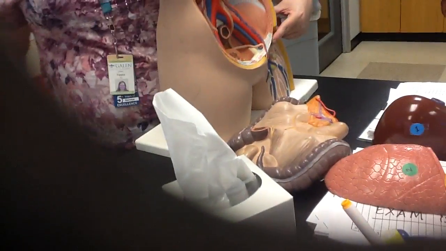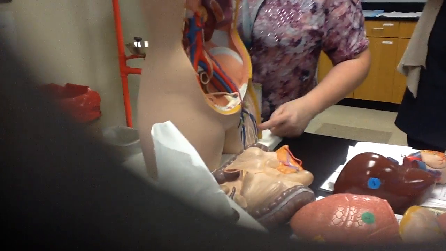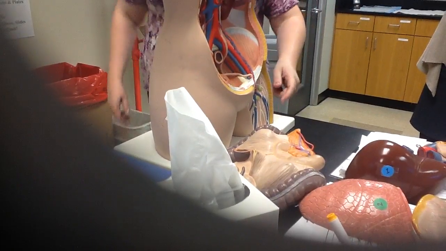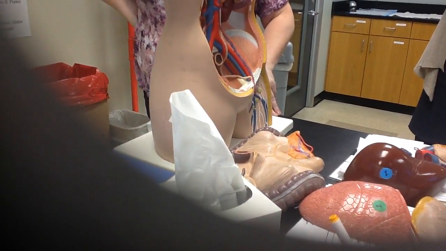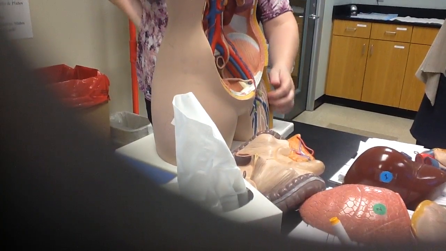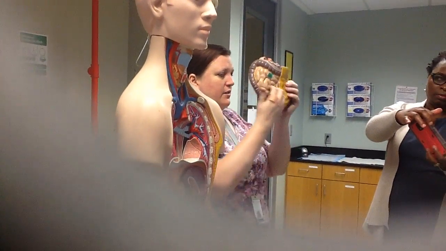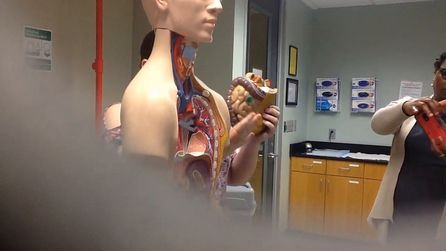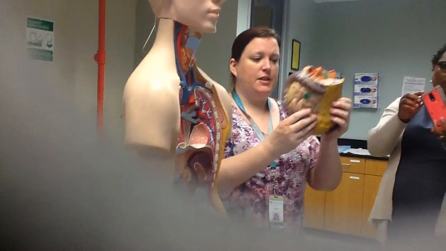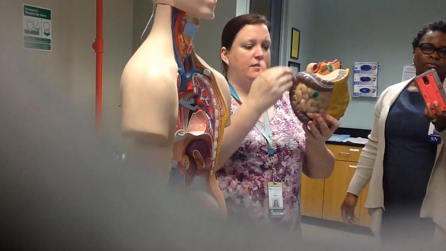What are these green dots? Inguinal lymph nodes. And then what are these white stripes? Lymphatic vessels. So the green dots are lymph nodes, the white stripes are lymphatic vessels. What is all of this? What organ is this? Small intestine. Make sure you're specific. And then all of this would be large intestine.